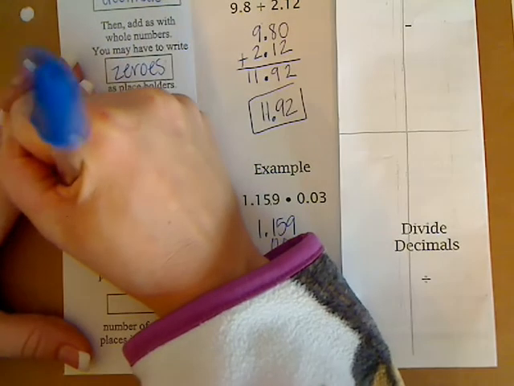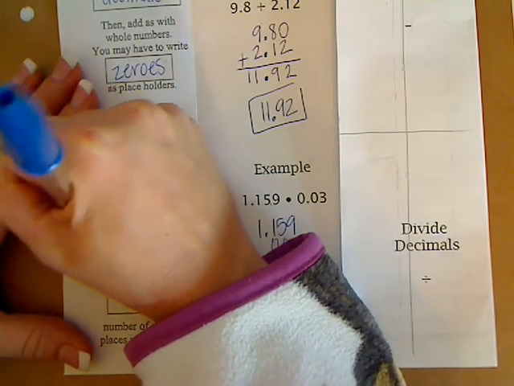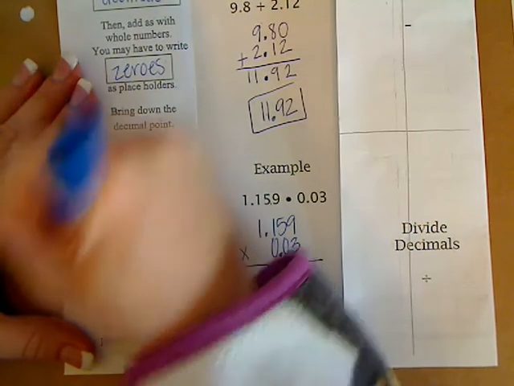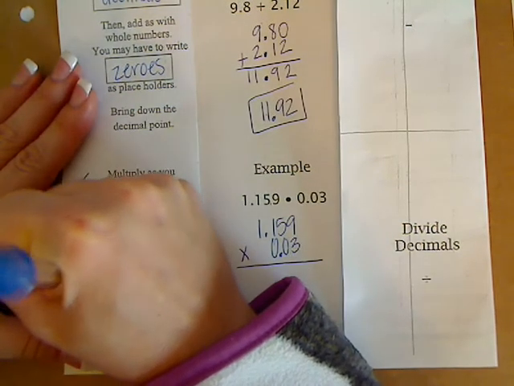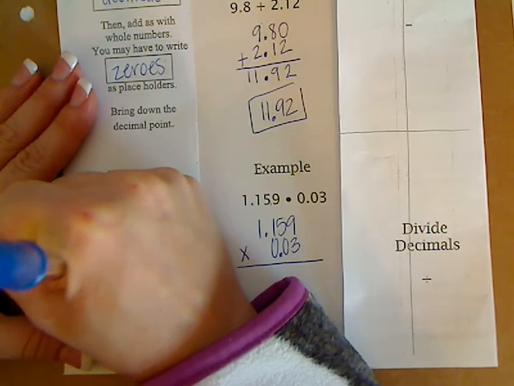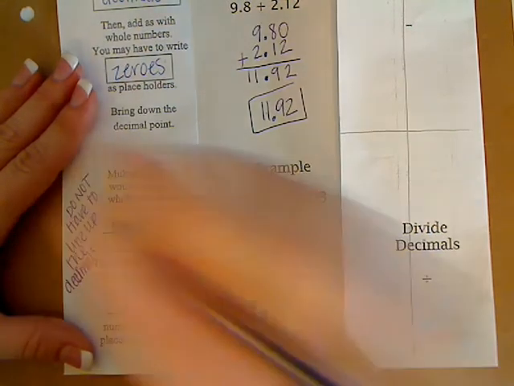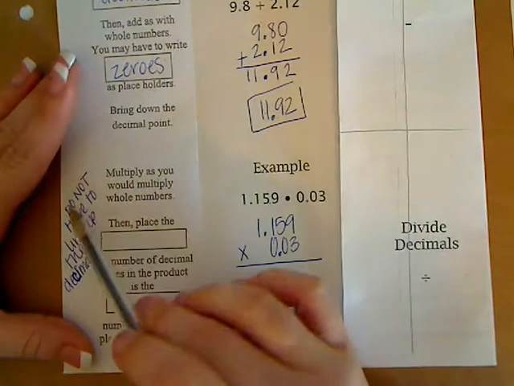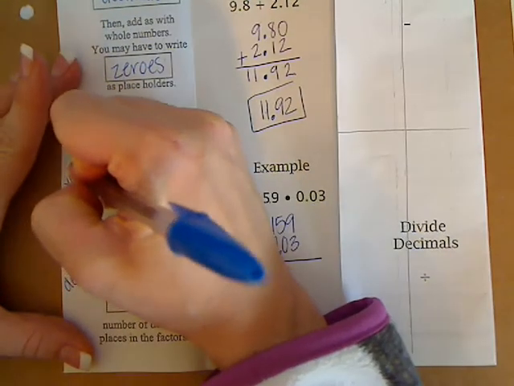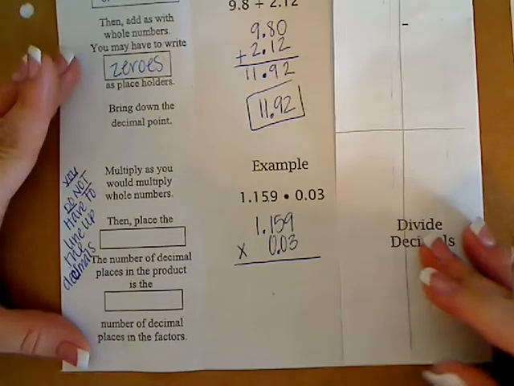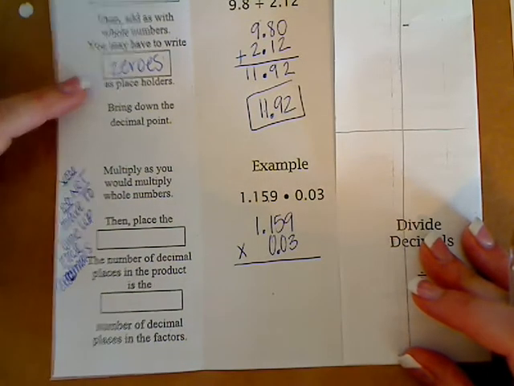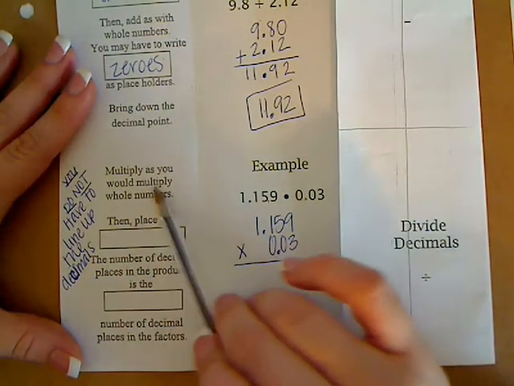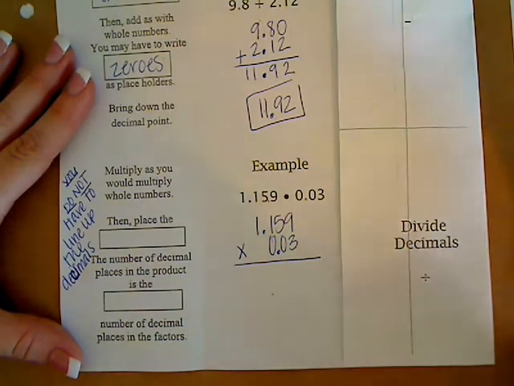Let's put that down: you do not have to line up the decimals. You do on adding, but not on multiplying. Okay, so we're going to multiply as we would multiply whole numbers. So just multiply like normal.